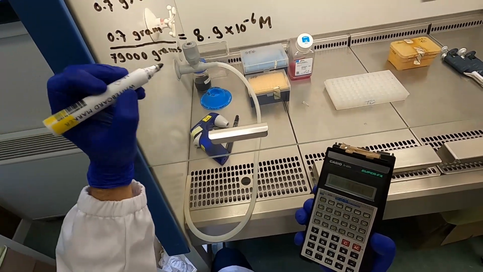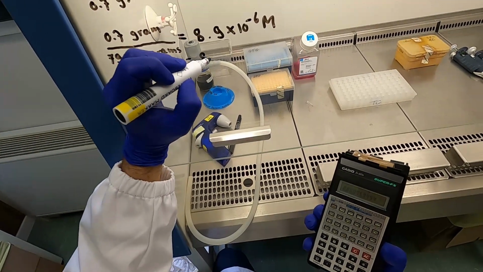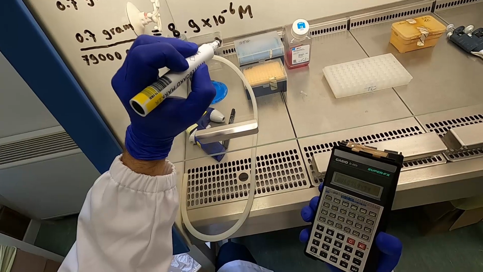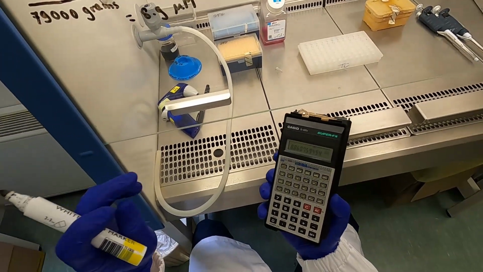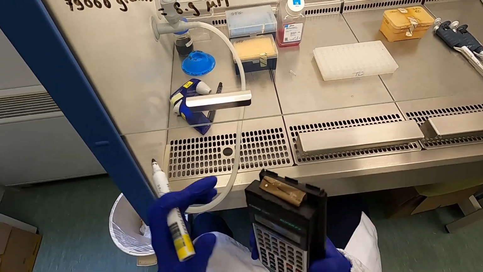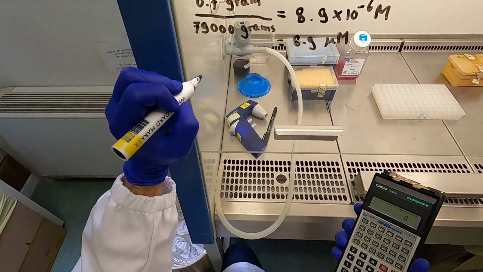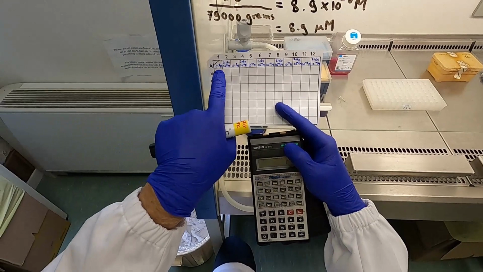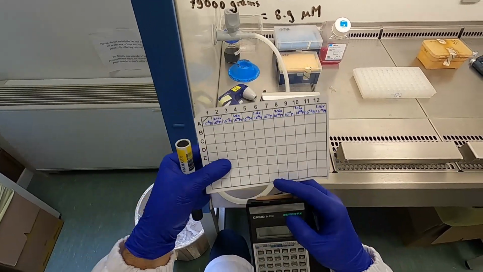So the concentration in the tube is 8.9 micromolar. So we want to start with the first well at 10 to the minus 8.